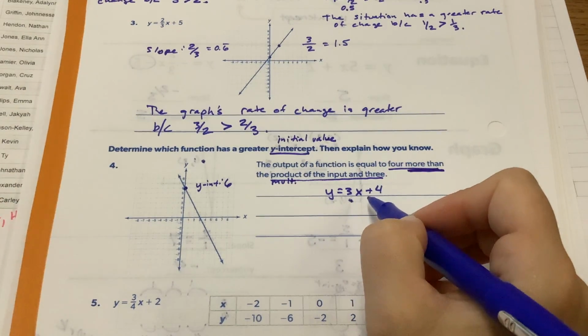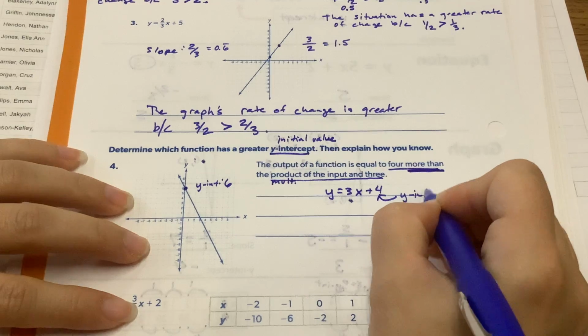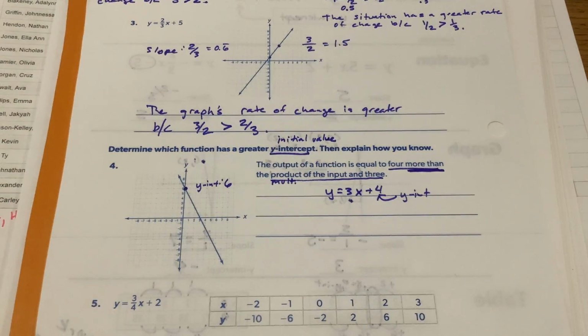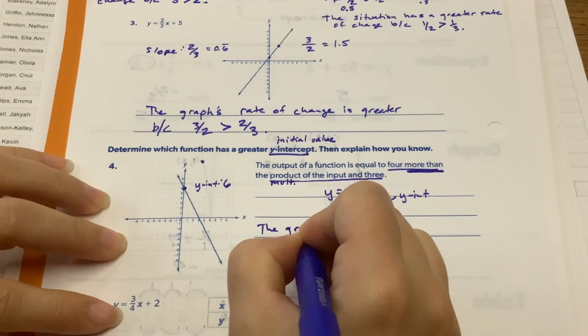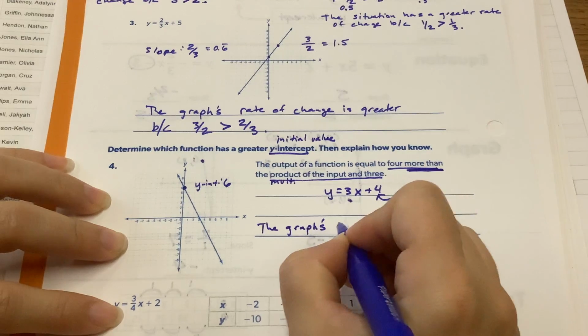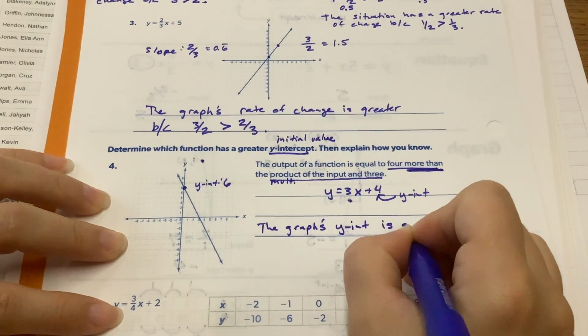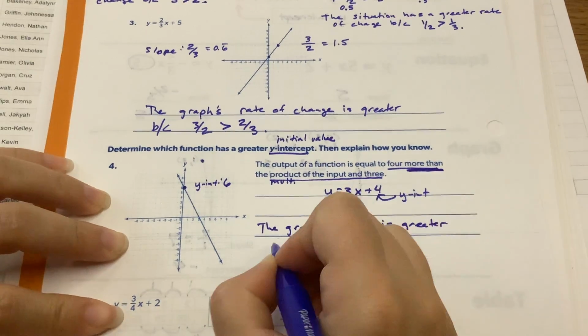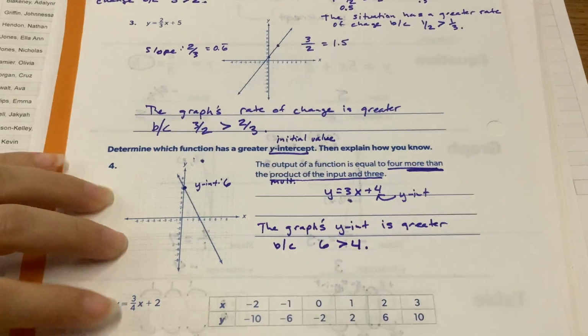So what is the y-intercept of this equation? So this is the y-intercept. Which one has a greater y-intercept, the graph or the situation? The graph. The graph's y-intercept is greater, and it's because 6 is greater than 4.